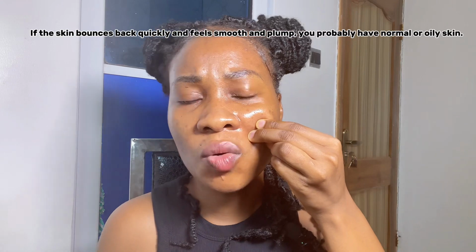The second method we are going to try is the pinch method, and this method can be a little bit subjective because some people claim it's not that accurate. What you're going to do is take 2 fingers and pull a part of your skin. Pinch and hold for a few seconds. If you release it and your skin bounces back immediately, you have normal or oily skin.